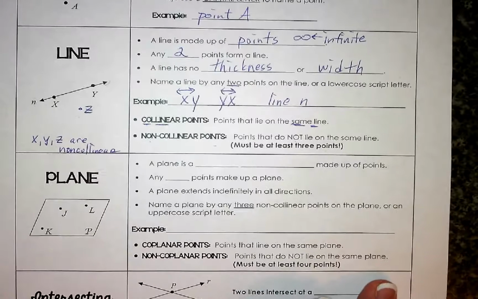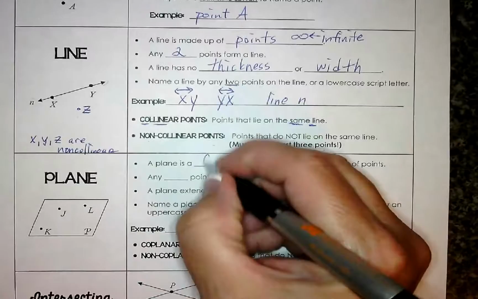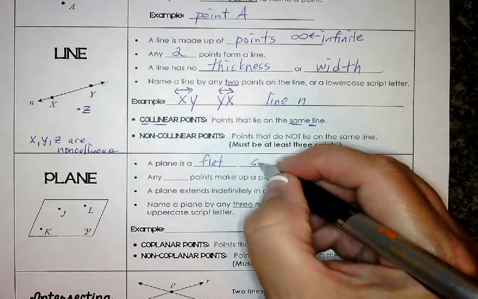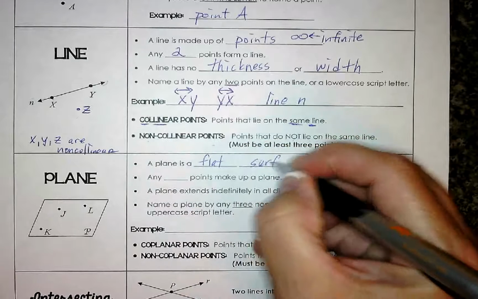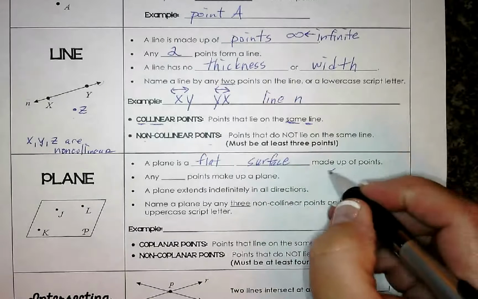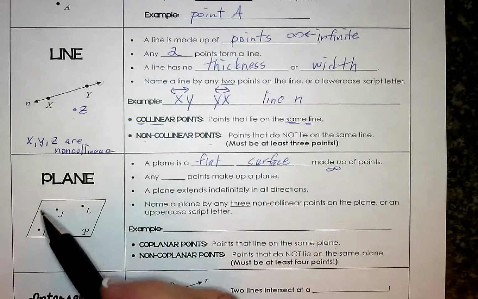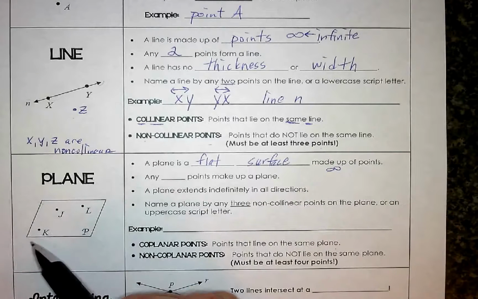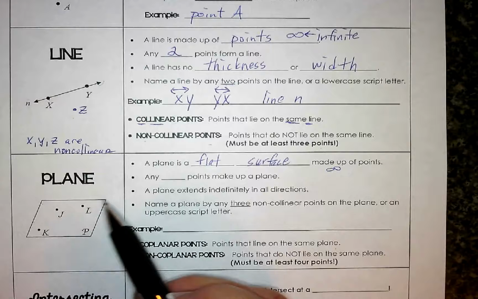The third term is a plane, and a plane is like a flat surface, like the top of your desk or the floor, the ceiling, okay? And it's made up, again, of an infinite number of points. Over here is an example. This is usually how we draw it, but a plane actually extends in all directions.